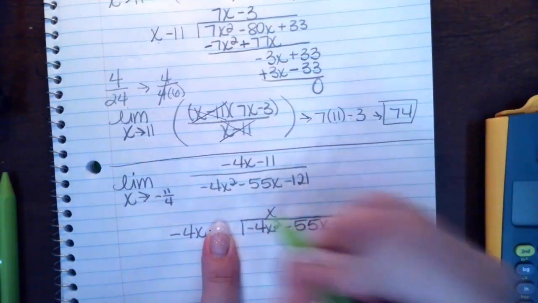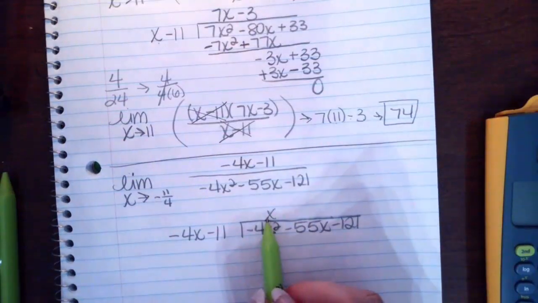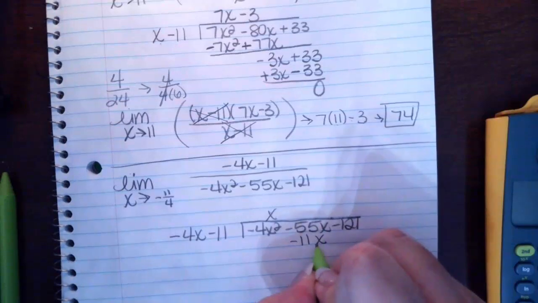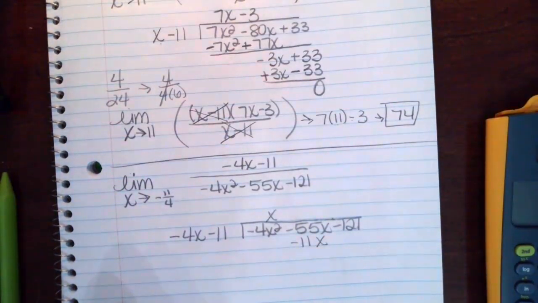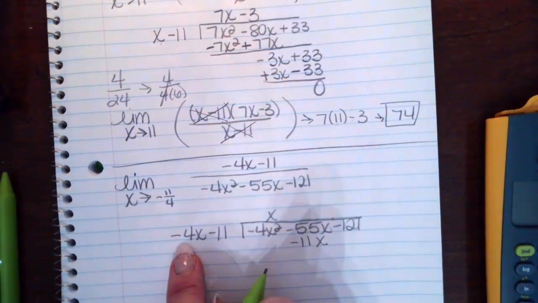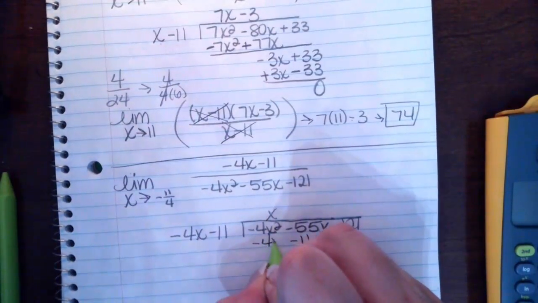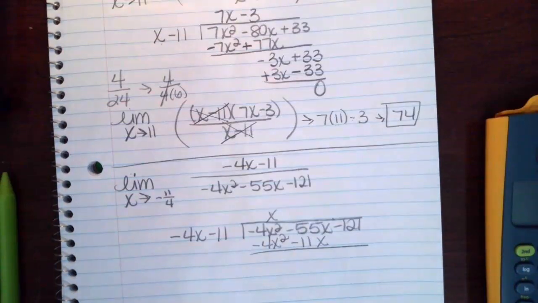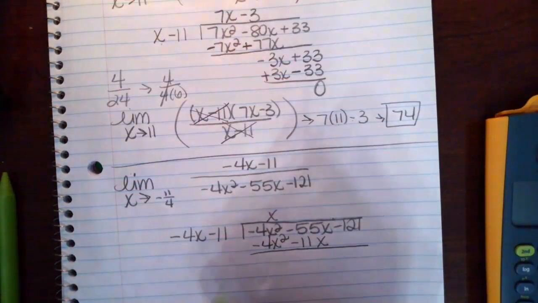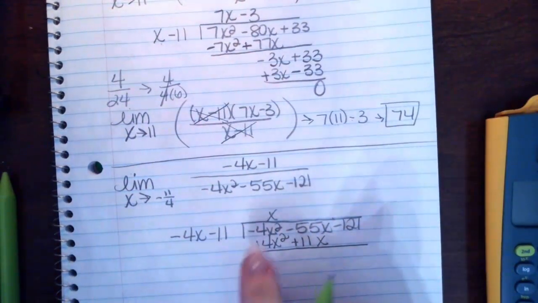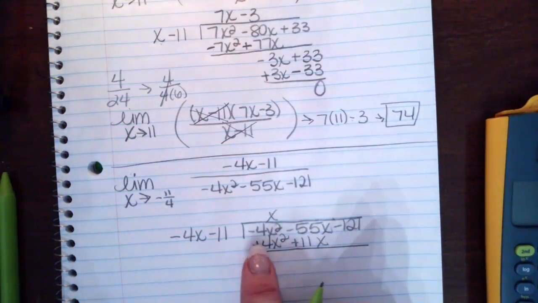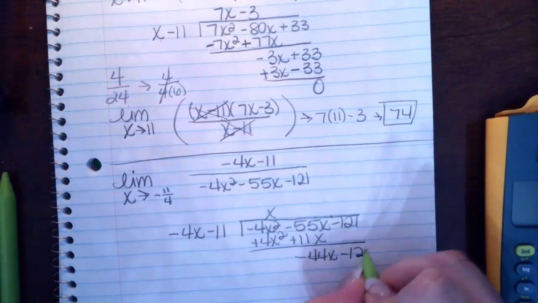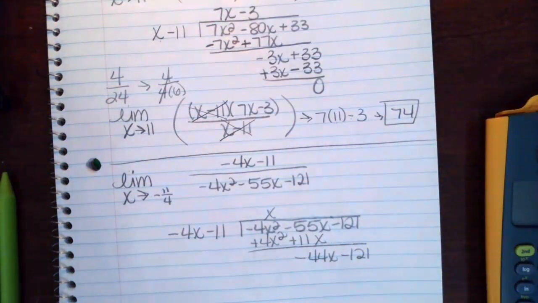I multiply by x. And I'm going to take x times negative 11 and get negative 11x. x times negative 4x is negative 4x squared. And now what do I do? I change my sign so my first term falls off. That leaves me with negative 44x minus 121.